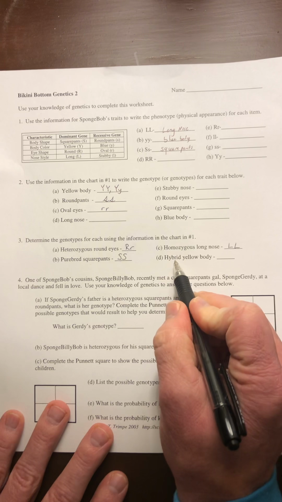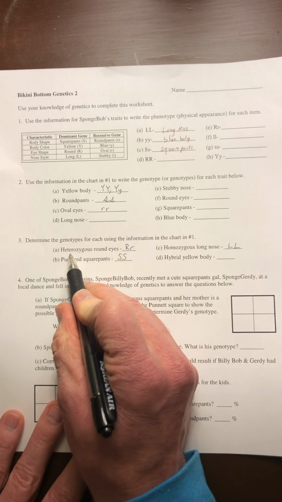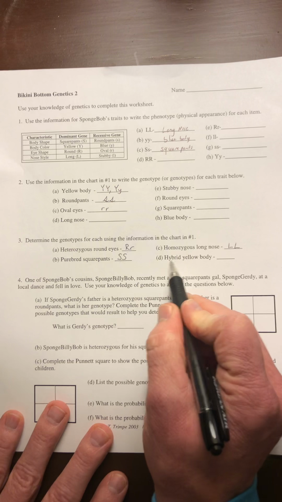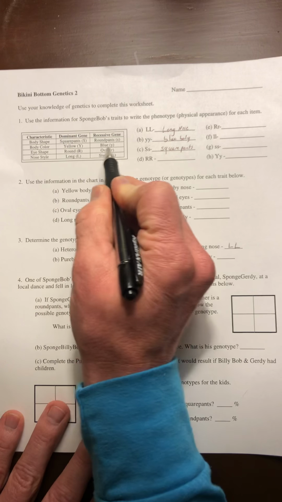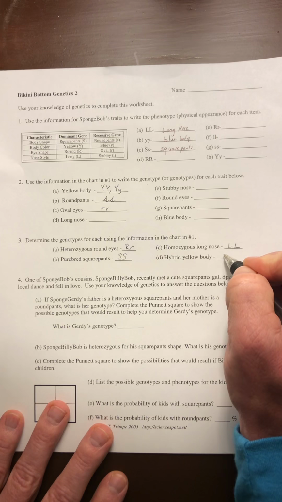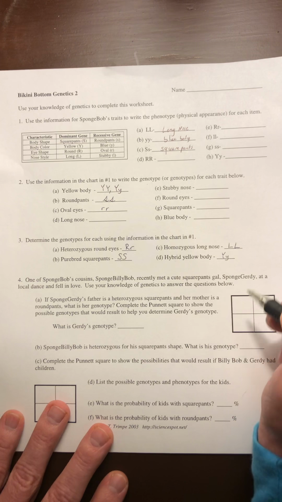Okay, now hybrid means heterozygous. They're the same thing. So hybrid or heterozygous, they're different for his yellow body. So you go up here, you can see yellow is dominant over blue. So hybrid would be capital Y, lowercase y.